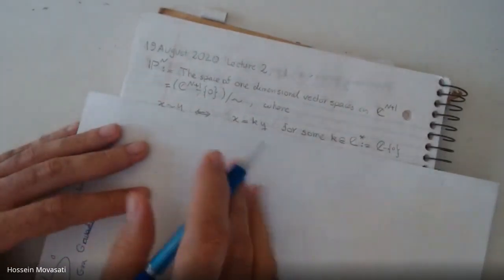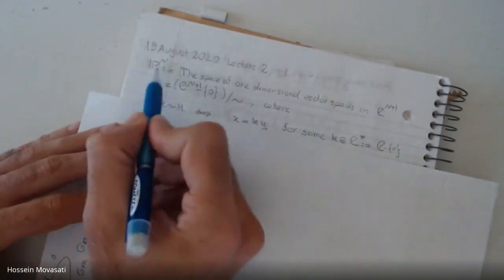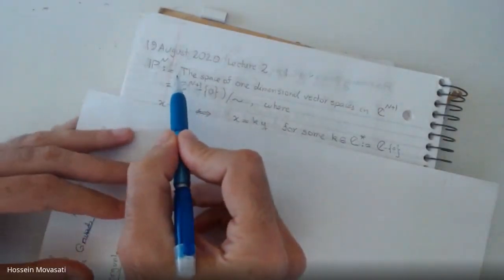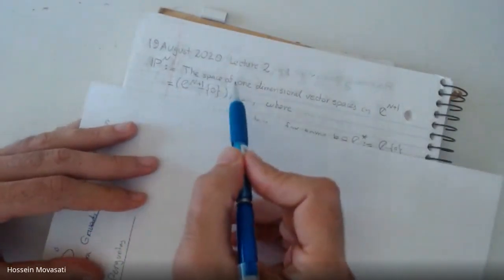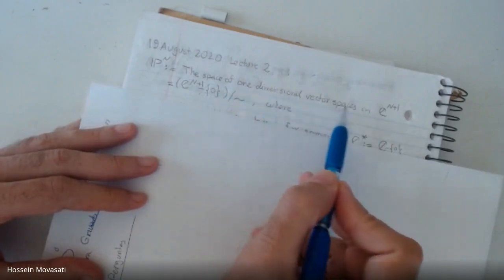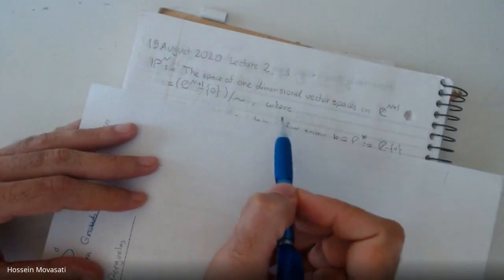Let me start. Let's remind ourselves what our main variety, or our main topological space, is. This is the projective space Pn, set theoretically the space of one-dimensional vector spaces in C^(n+1).